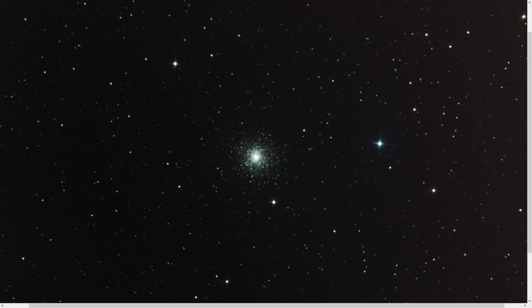I do have SkySafari running on this PC within what's called BlueStacks. And maybe, just maybe, we might be able to get a little bit of supplemental information from that. Not as elegant a solution, of course, as having it all integrated, but it works the same way, I guess. Yeah, there we go.